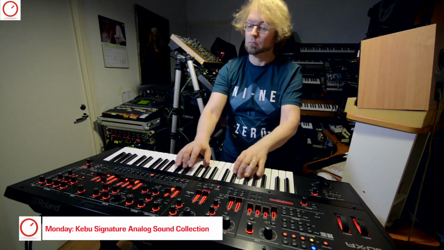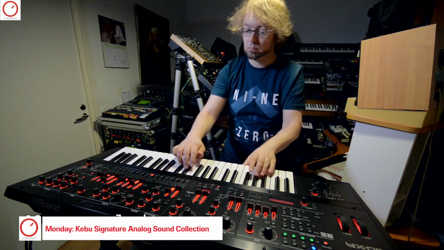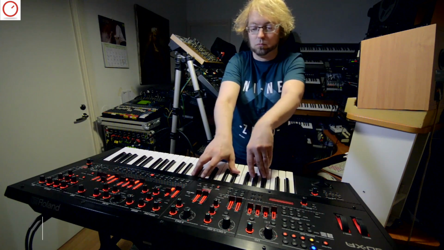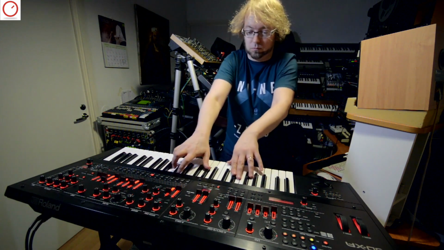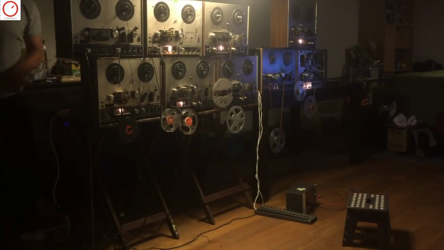It's just a small news item, but it will delight any JD-XR synthesizer users. Roland released, in collaboration with the synth artist Kebu, a new free sound library for the JD-XR analog digital synthesizer. If you use these instruments in your studio, I recommend checking out this new library that features great analog vintage sounds for free.